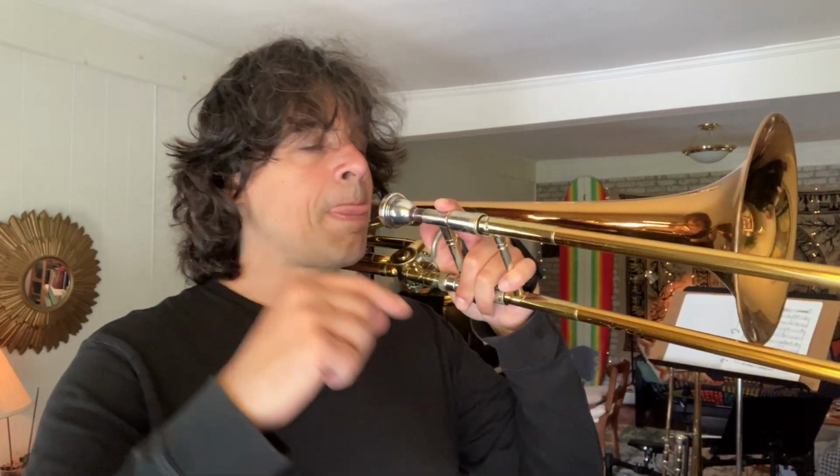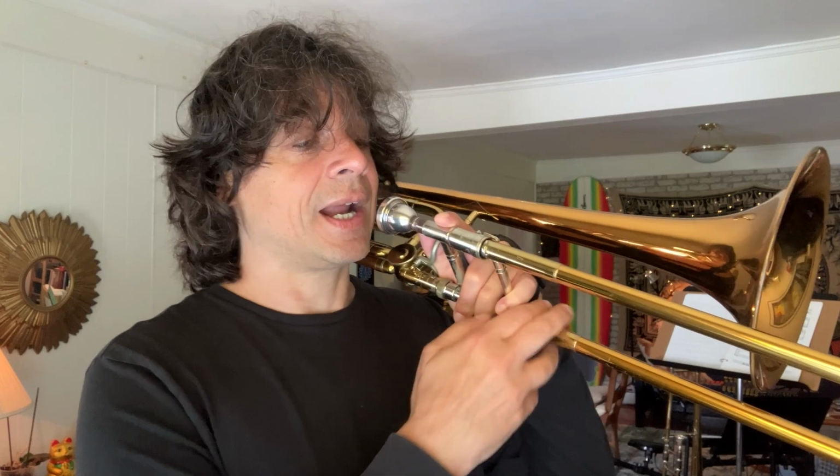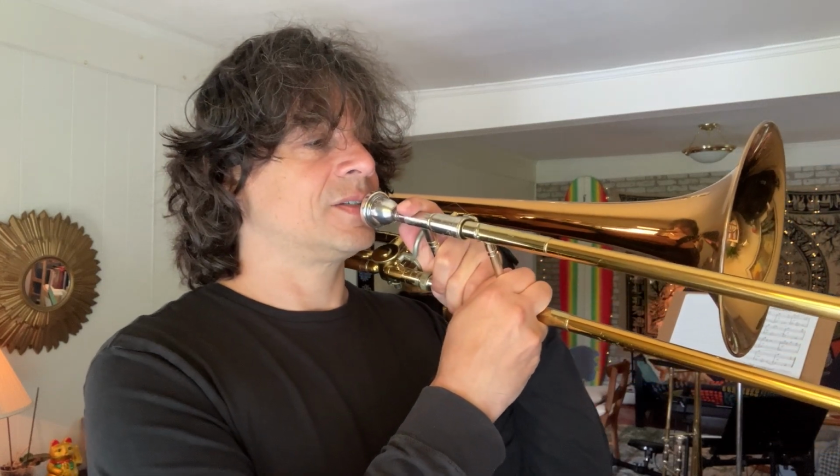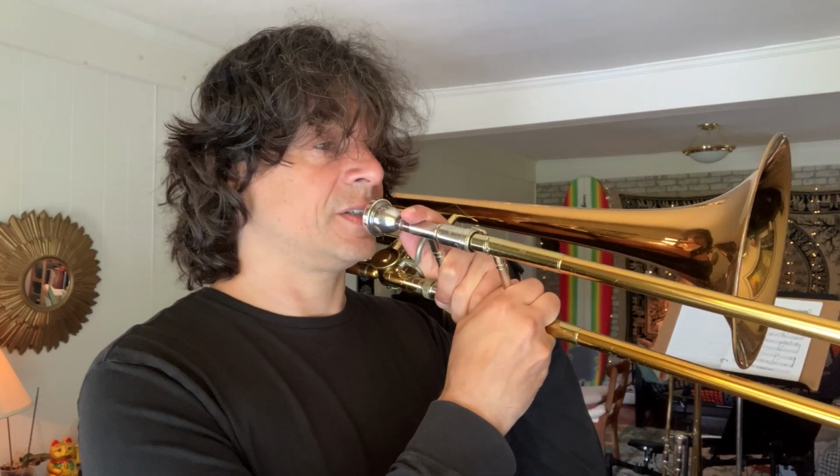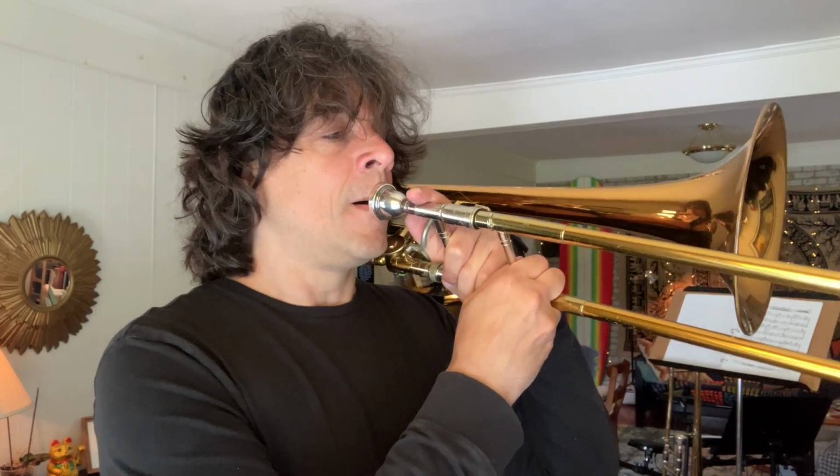So the simple exercise is to play O, think O in the low register, Ah in the middle register, and E in the high register. And one practice method that I do to get in the habit of this is low B flat, the second, third, and fourth partial of the overtone series. So B flat, F, B flat.